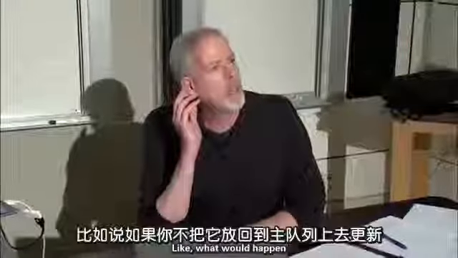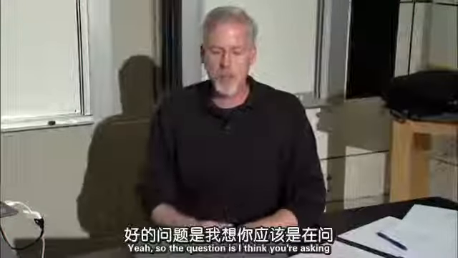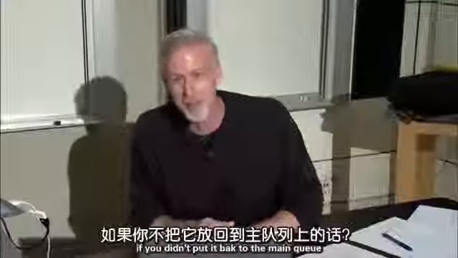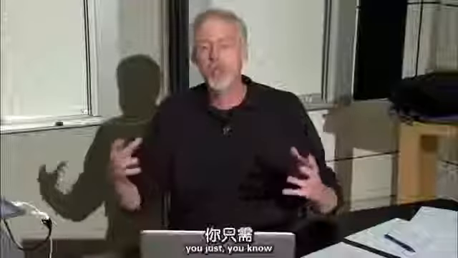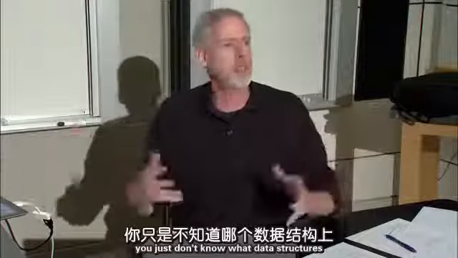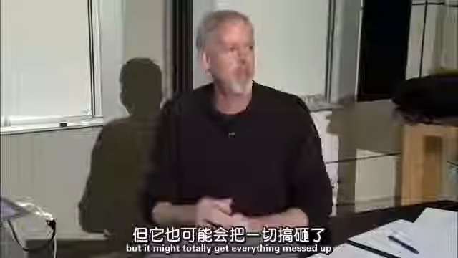Sorry? Or what would happen if you didn't put it back in the main queue? So the question is, can you show us what would happen if you didn't put it back in the main queue? And the answer is, I can't really show you because it's non-deterministic. If something's running in another thread and it's not thread safe, you just don't know what data structures you might be stomping on. It might work fine, but it might totally get everything messed up.